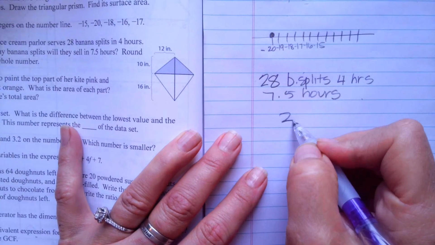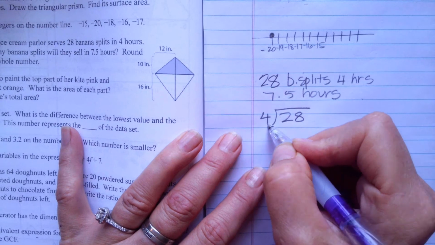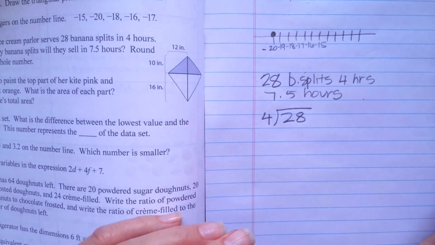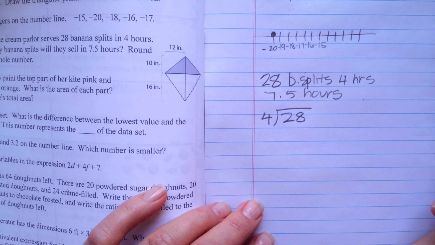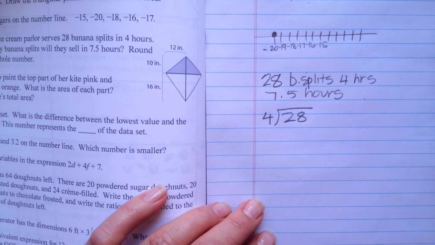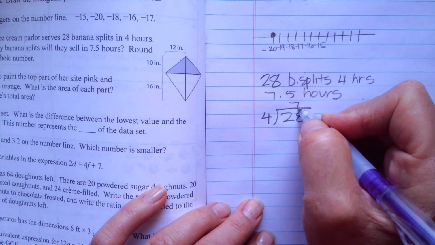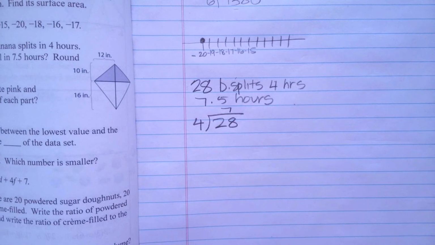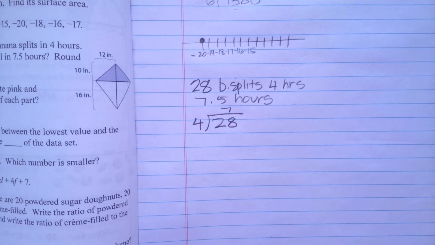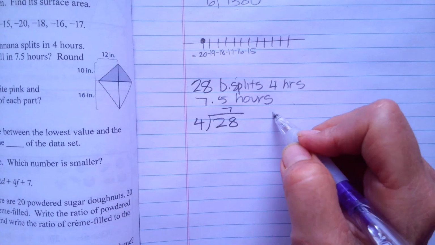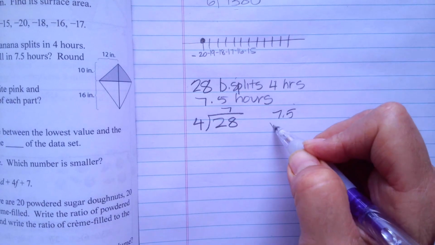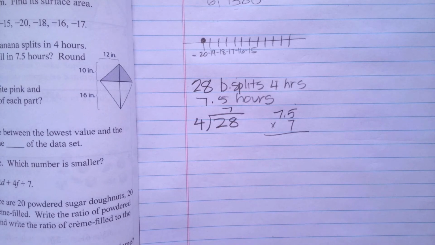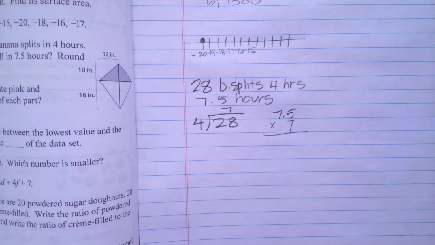Yeah. So that would be what? 7. 7. And then what would be your second step? And then after that, you have to go 7.5 times 7? Yep.